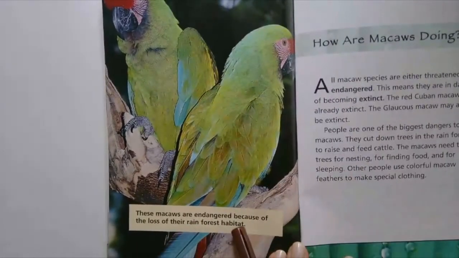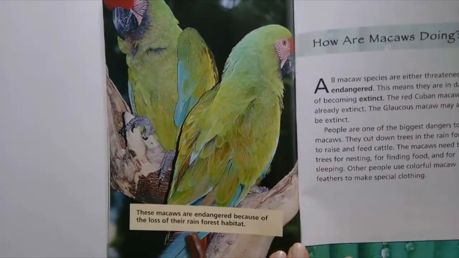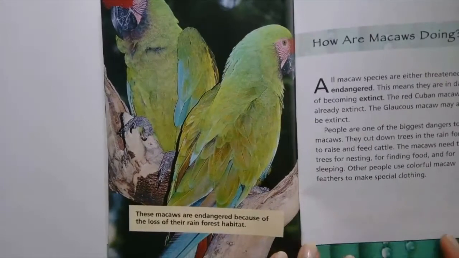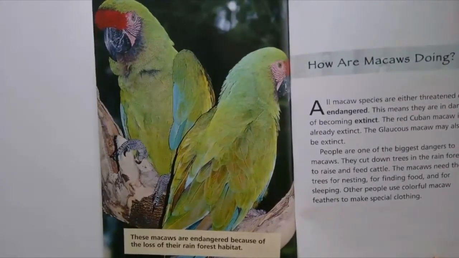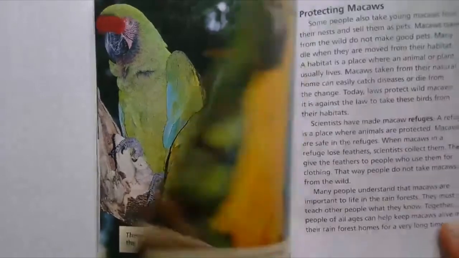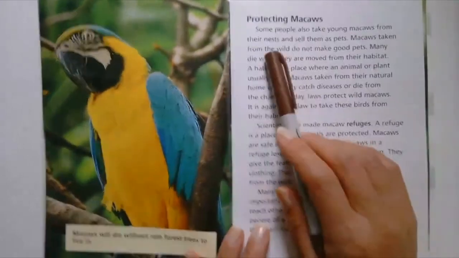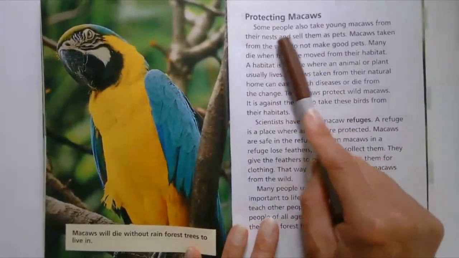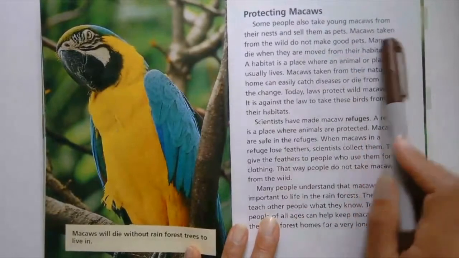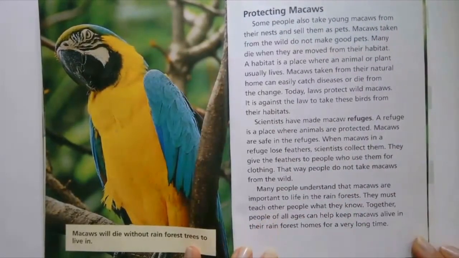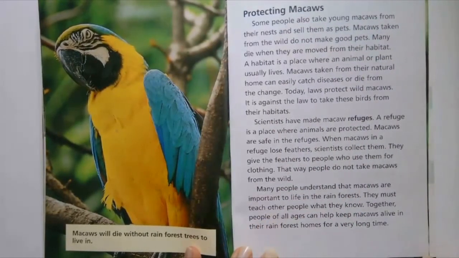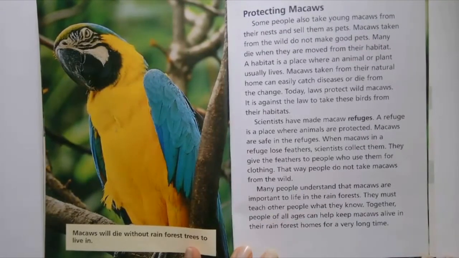These macaws are endangered because of the loss of their rainforest habitat. Protecting macaws. Some people also take young macaws from their nests and sell them as pets. Macaws taken from the wild do not make good pets. Many die when they are moved from their habitat.